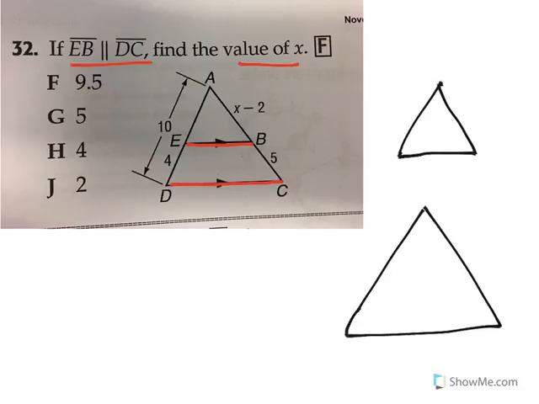And the vertices of the small one are A, E, B, and the vertices of the big one are D, A, C. Okay? So I know that the dimensions of the small triangle, side AE, well, if the whole side AD is 10 and this piece here is 4, I know that this piece up here must be 6. So AE is 6.